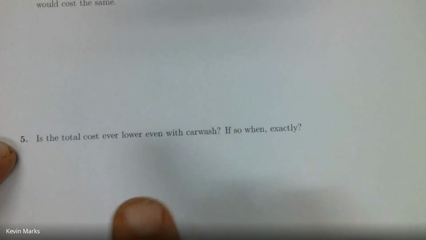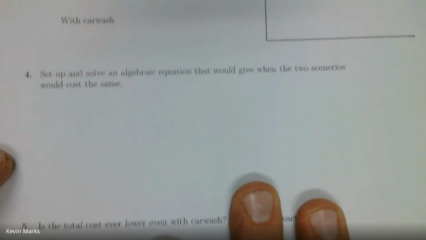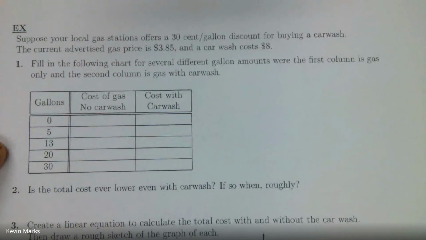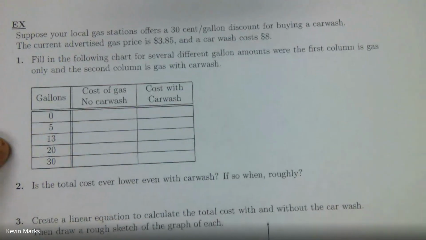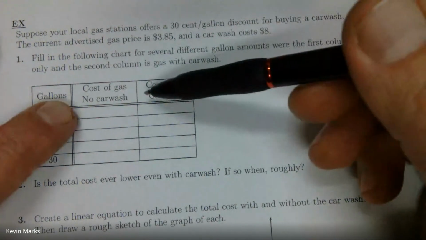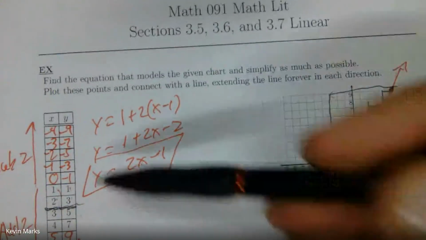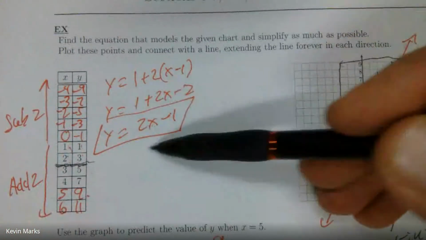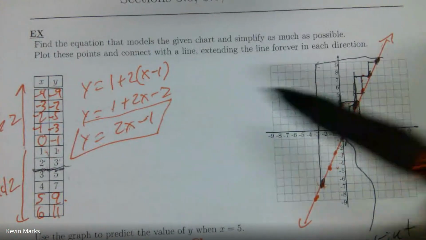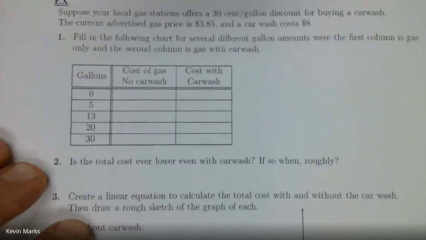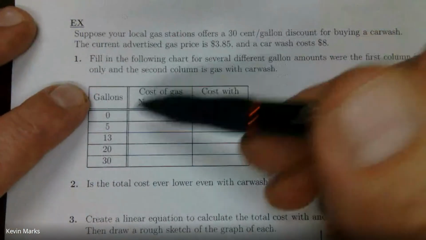So if you were to buy the car wash, would you end up paying less money than if you didn't buy the car wash? Well, let's check it out. One thing you could do is kind of like what we were doing at the very beginning: we want to see how the numbers work with the equation and then with the graph. We want to see how all three of these things relate. This is just an actual example. So let's check out different examples.